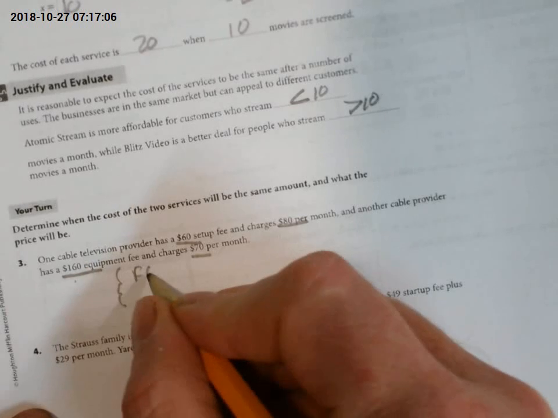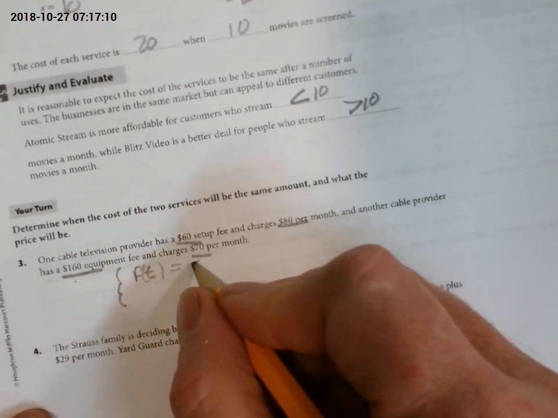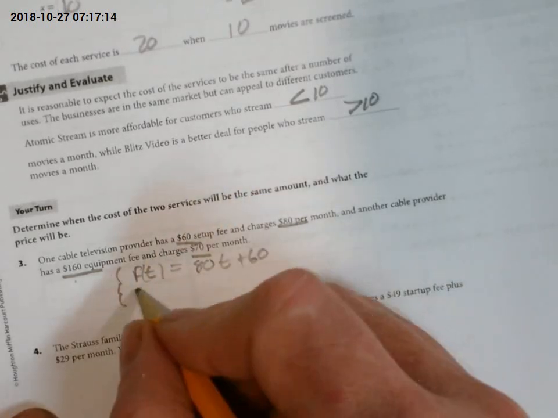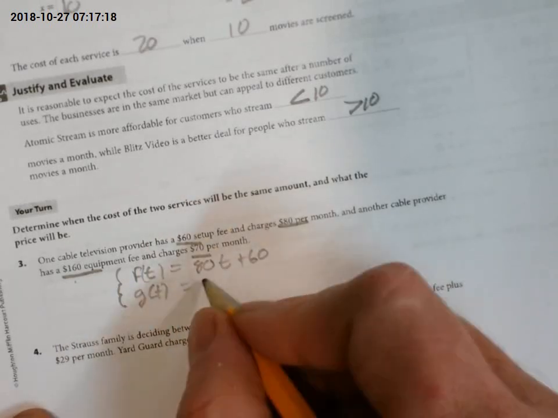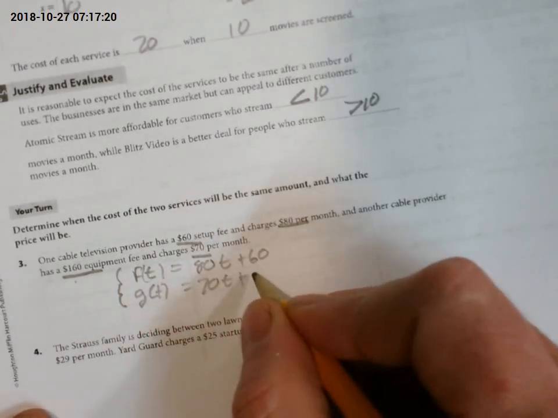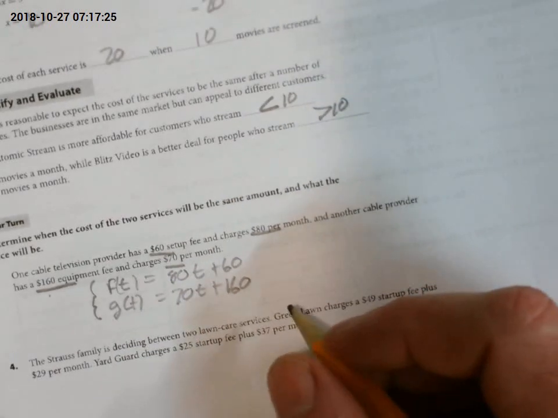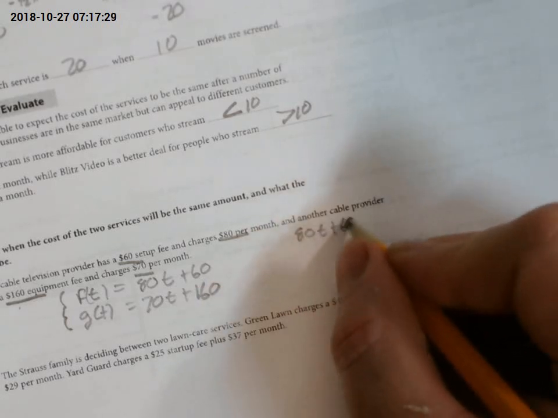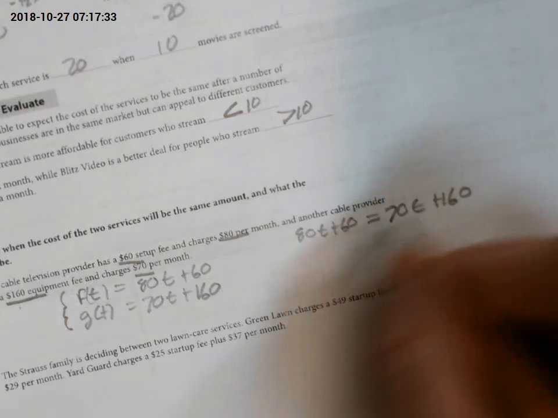I'm going to say the first one is going to be f of t, and that's going to be 80 per month plus 60. We'll make the next one g of t, which is going to be 70 per month plus 160. All right, and then we'll set them equal to each other and solve. So we'll say 80t plus 60 equals 70t plus 160.